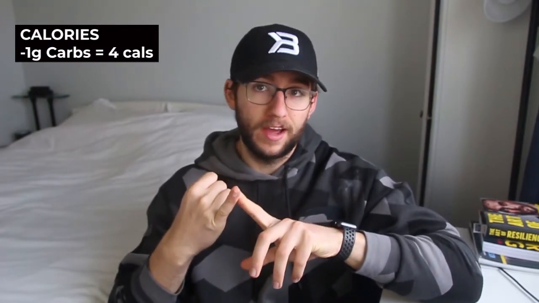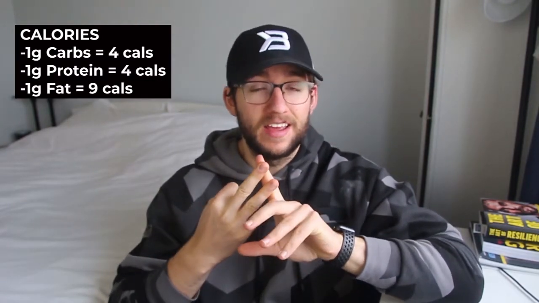So as far as calorie equivalents go, each 1 gram of carbs is worth 4 calories, 1 gram of protein is worth 4 calories, and 1 gram of fat is worth 9 calories. So fat is technically the most calorically dense macronutrient, so that's why we generally have a little bit lower fat in our diet as compared to protein and carbs.